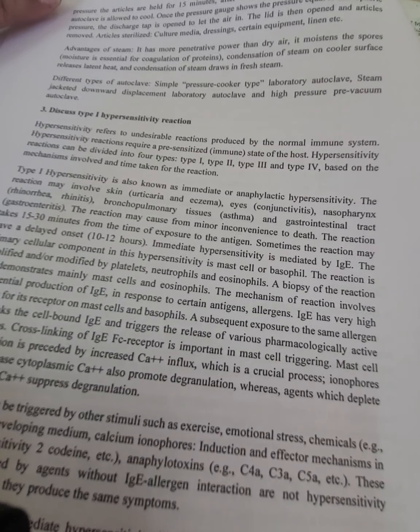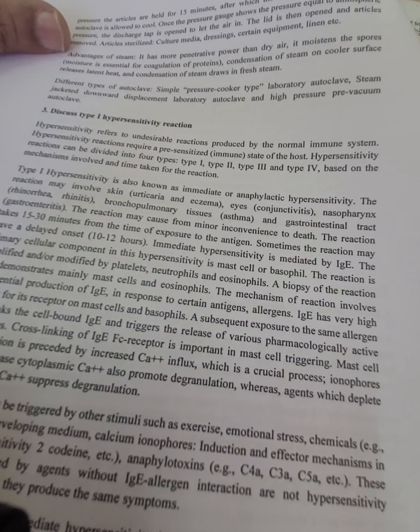Hypersensitivity is an exaggerated immune response towards an already sensitized antigen. Type 1 is allergy and anaphylaxis, atopy. Type 2 is cytolytic cytotoxic. Type 3 is immune complex. Type 4 is delayed hypersensitivity reaction. Type 1 is also known as immediate anaphylaxis.